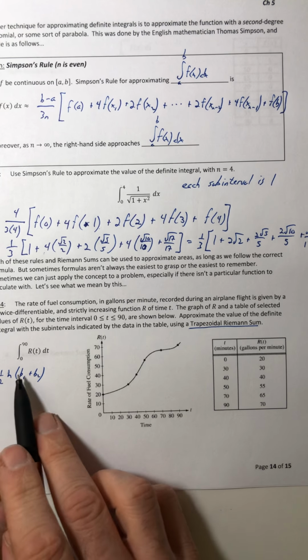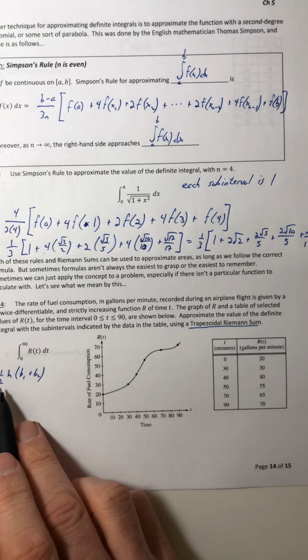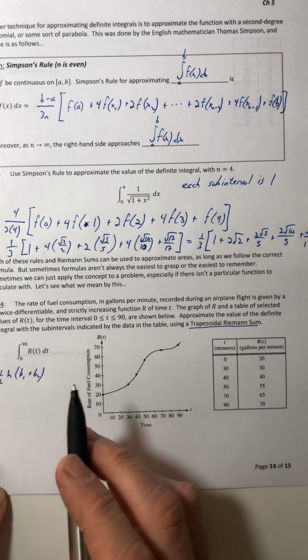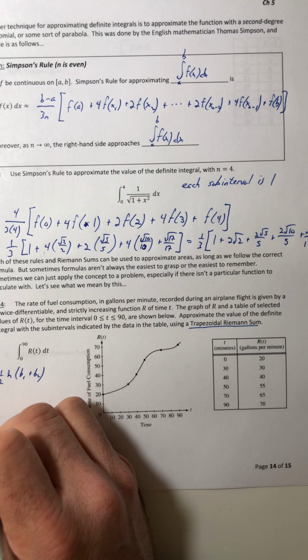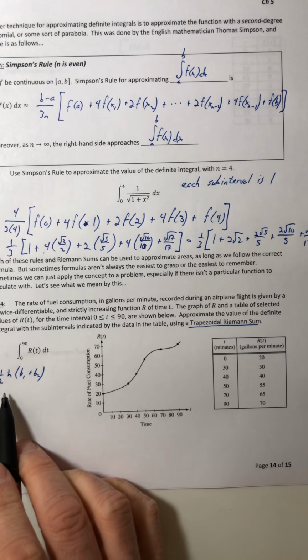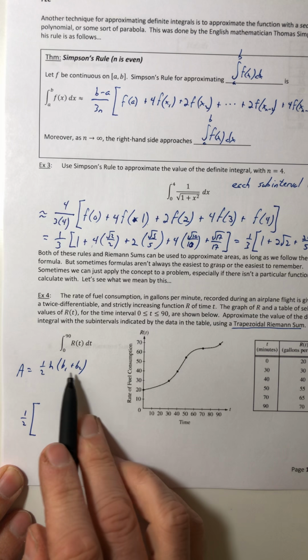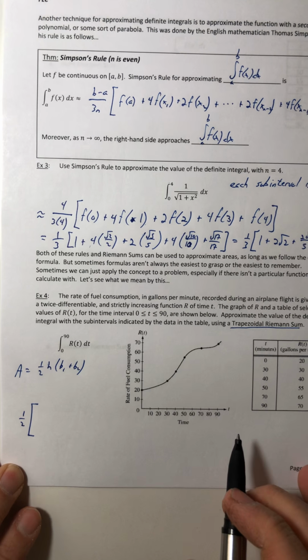Whether it's the first trapezoid, the second, the third, or the fourth, all of them have this 1/2 in there, so I'm going to factor the 1/2 out. Then I just have to worry about the heights times the sum of the bases.